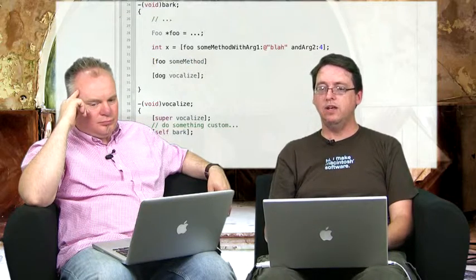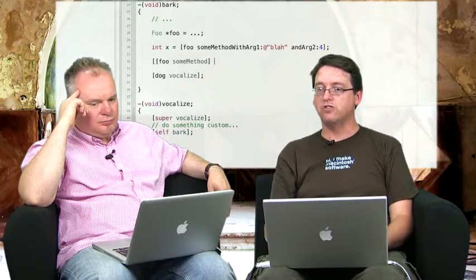So that's basically how you call a method. Now you can also, of course, return values from these. Let's say that this actually returns something, so you could store this into some variable there. But you can also have methods that return other objects. And so sometimes you can do things like, for example, foo some method, right? And then it's going to return an object, and so you're going to call some other method off of that guy.